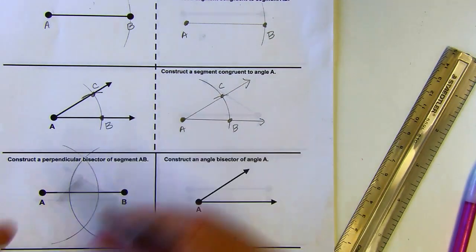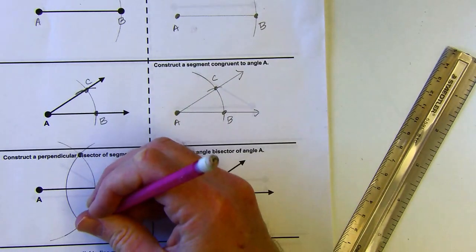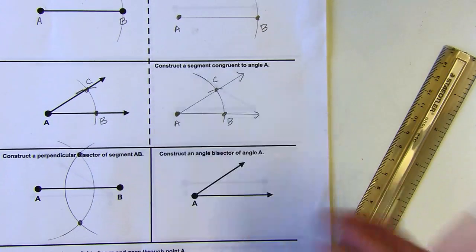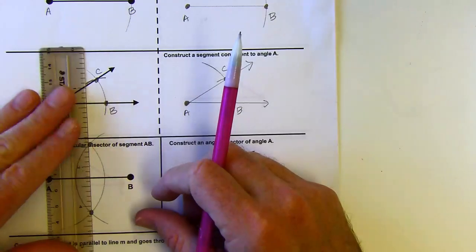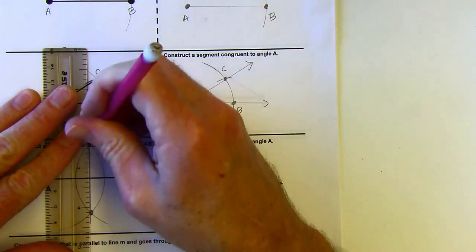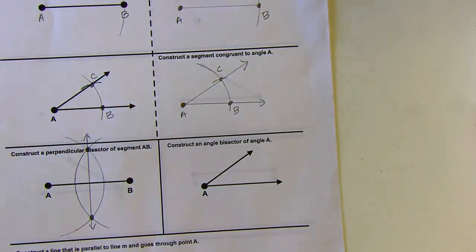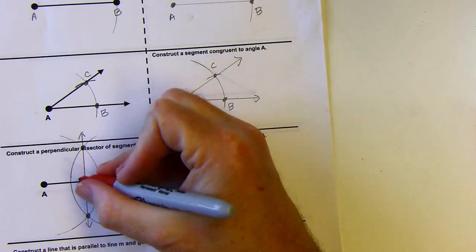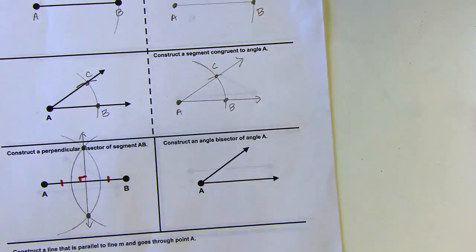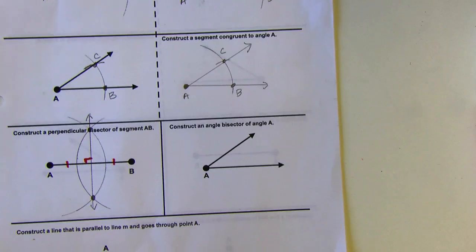Okay, and you want your swooshes to be big enough so that you've got an intersection up here and up here. So if they're not big enough, just make them a little bigger. Now all I have to do is connect the dots there with my two intersections. Okay, and this line I'm drawing should be the perpendicular bisector of segment AB. And if you measured it, it should be pretty darn close to a right angle, and we should get congruent segments like that. Okay. All right, next up, we're going to construct an angle bisector.